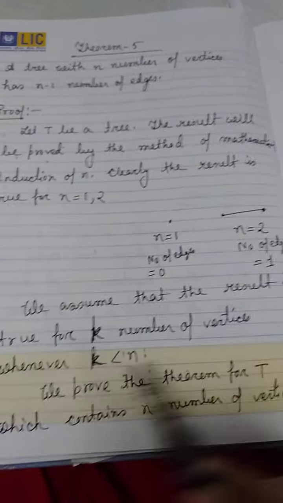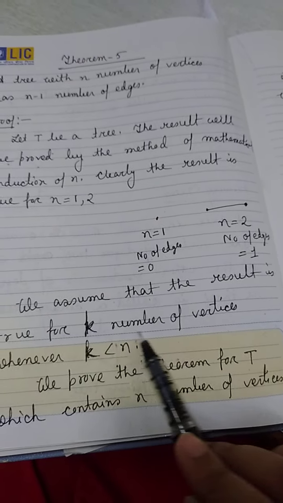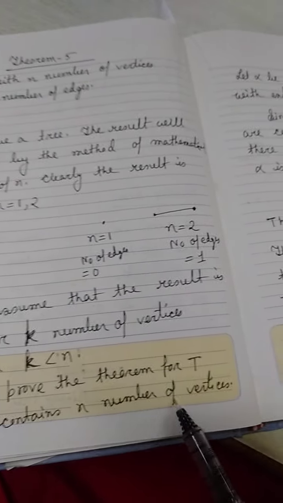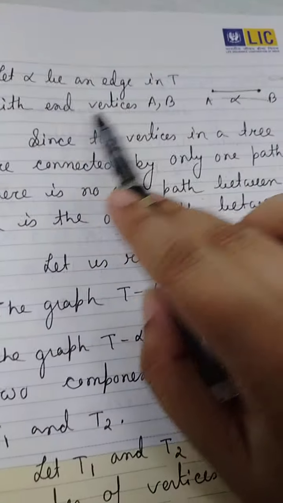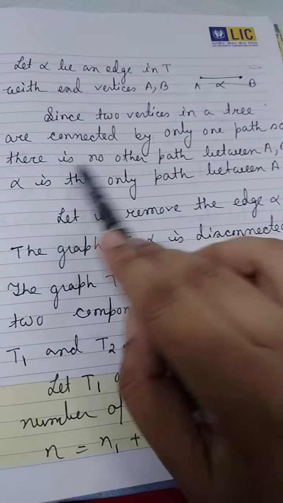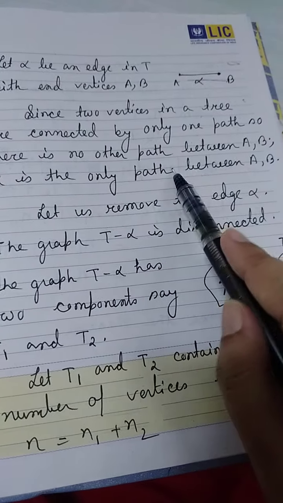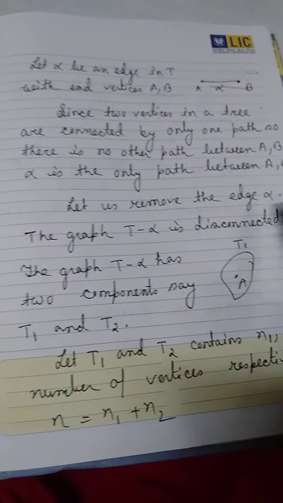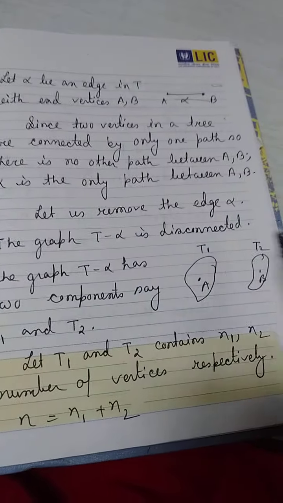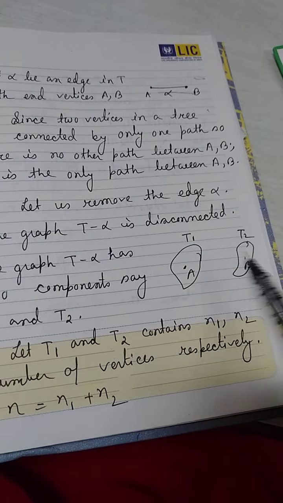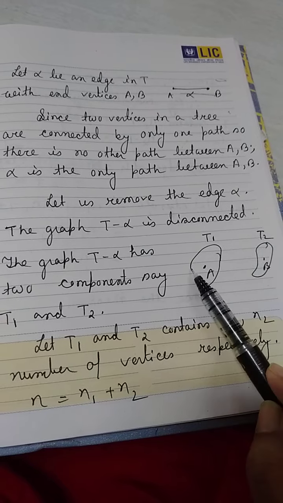Okay. So here also you see we have written, we assume that the result is true for k number of vertices whenever k is less than n. We prove the theorem for T which contains n vertices. Let alpha be an edge in T with end vertices a, b. Since two vertices in a tree are connected by one and only one path, alpha is the only path between a and b. Let us remove the edge alpha. The graph T minus alpha is disconnected, with two components, say T1 and T2.